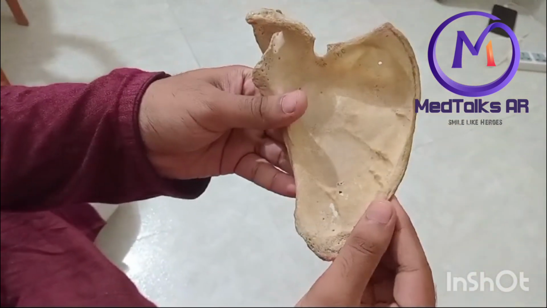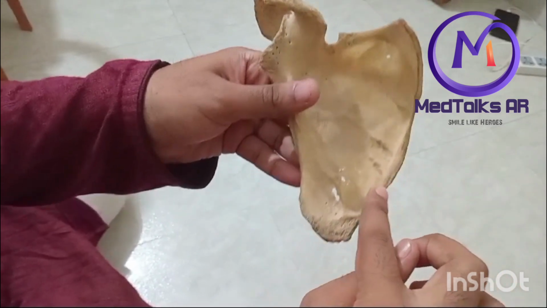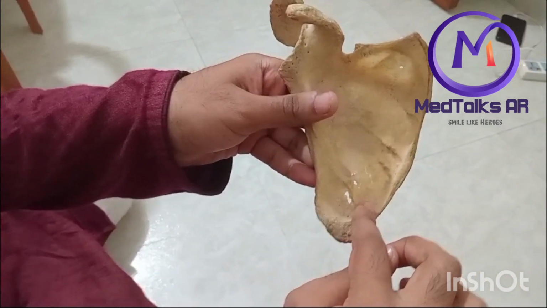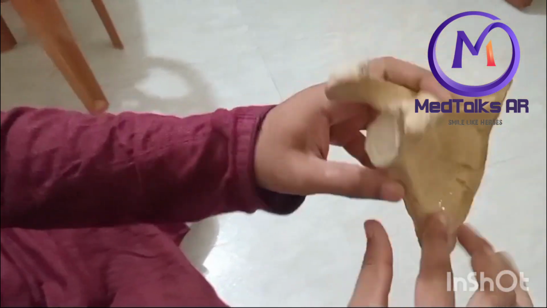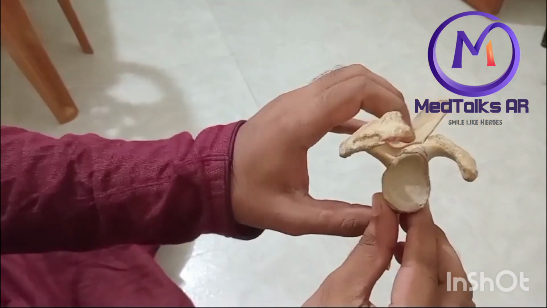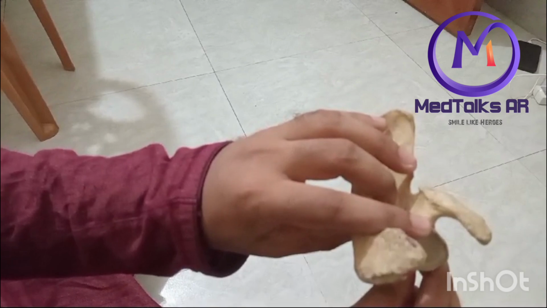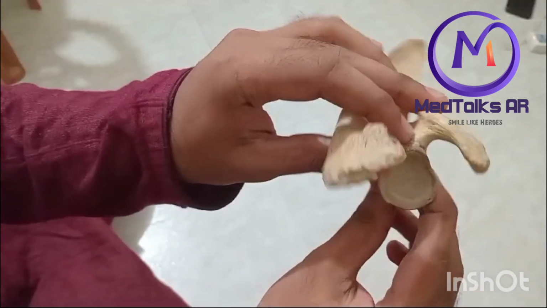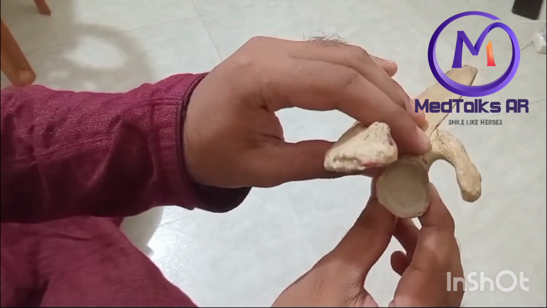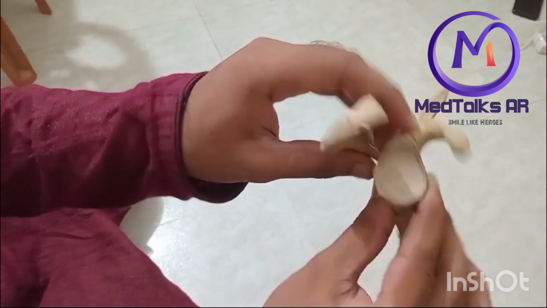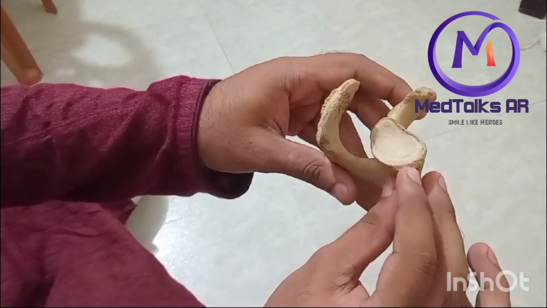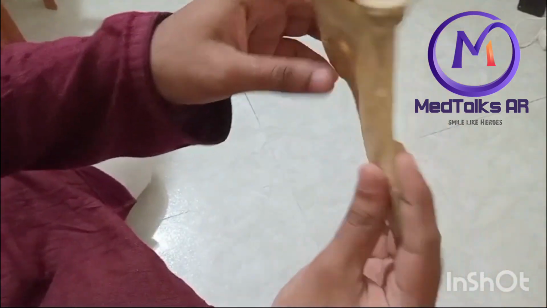Now, along the medial border of the costal surface, there is the serratus anterior muscle. In the glenoid cavity, here is the supraglenoid tubercle and here is the infraglenoid tubercle. From the supraglenoid tubercle, the long head of biceps brachii muscle arises, and from the infraglenoid tubercle, the long head of triceps brachii muscle arises.